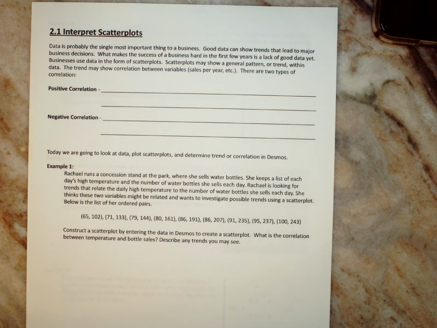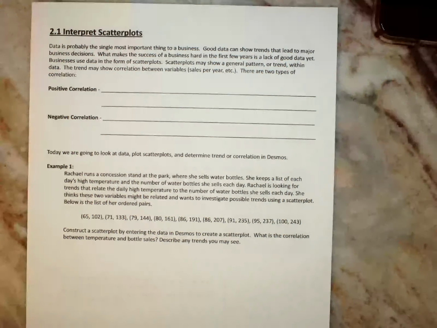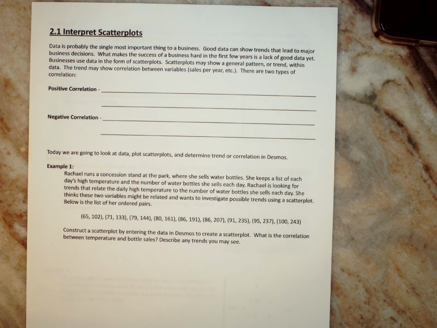Businesses use data in the form of scatterplots. Scatterplots may show a general pattern or trend within data. The trend may show correlation between variables, so like sales, time, all those types of things. And there are two types of correlation. Before I get into it, most companies, they obviously do this on the computer. Not Desmos like we use, but they have their own programs, I'm sure, that they chart the data in. So we're just going to do it by hand for now.